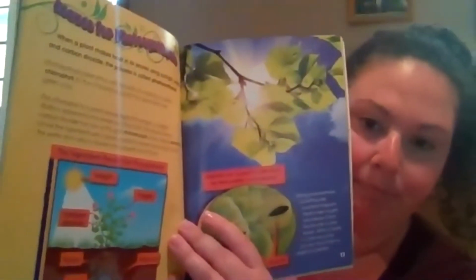Okay, so there's how it works. We're going to talk a lot more about photosynthesis in a couple weeks. Okay, so this is just touching on it. So this is how plants get their green color, okay, using all those nutrients.